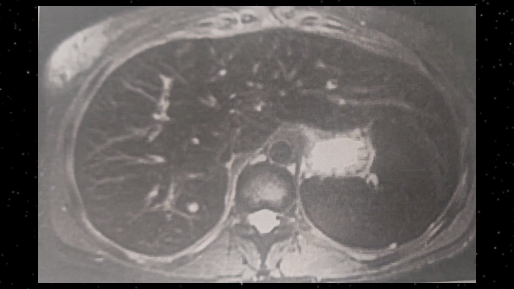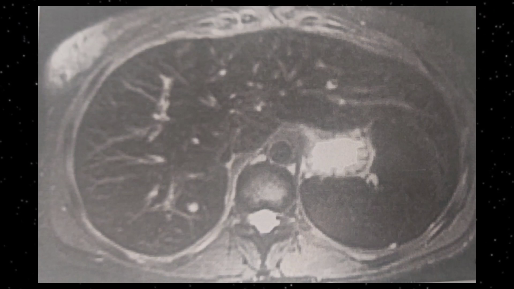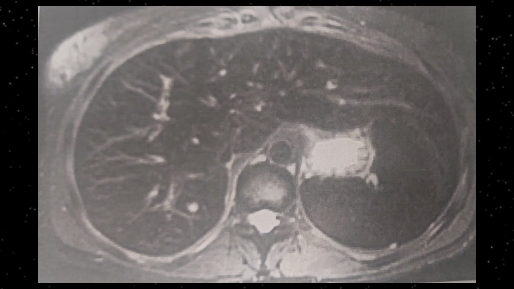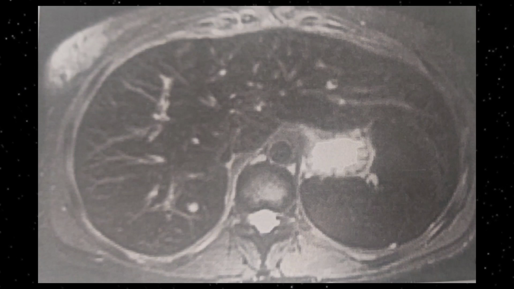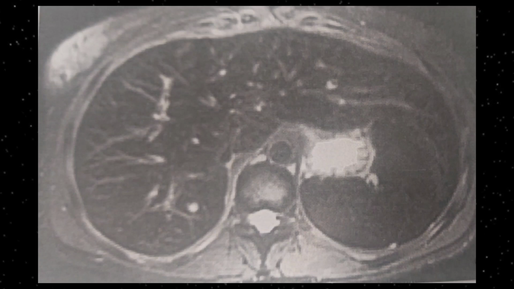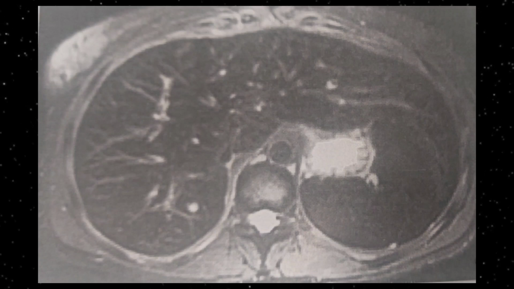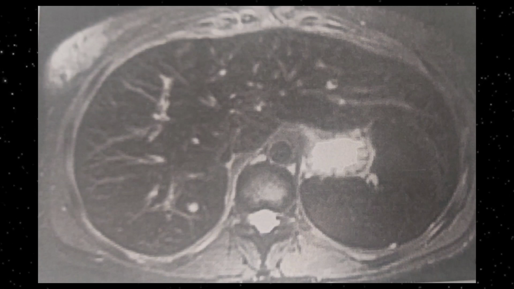In hemosiderosis the spleen and liver both will be affected, while in hemochromatosis only the liver is affected because of hepatocyte iron overload, while the spleen remains normal. So in this case which is present, you are seeing that the spleen and the liver show low signals, and that is because of hemosiderosis.